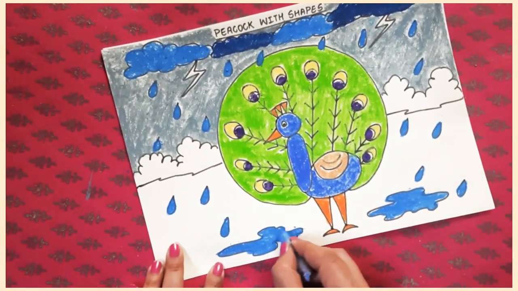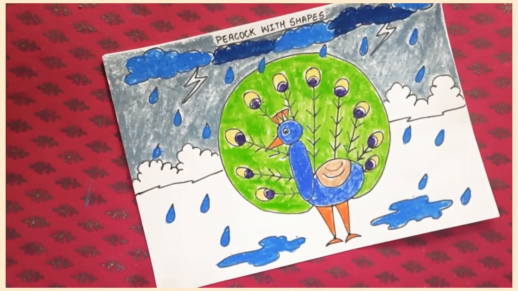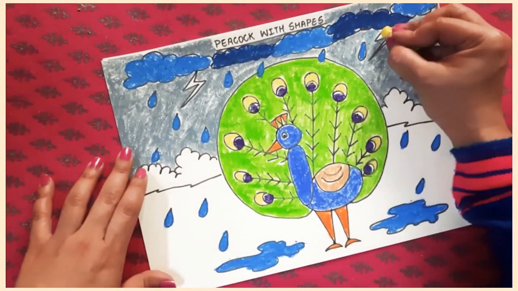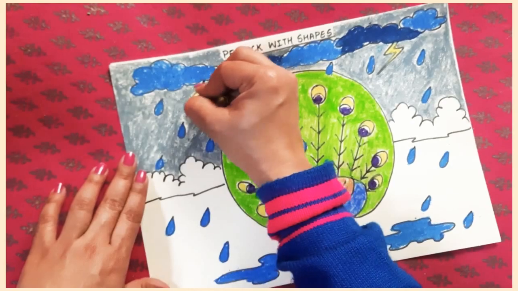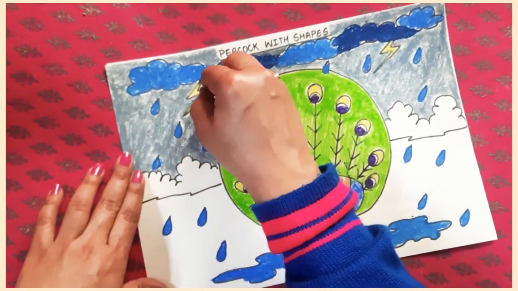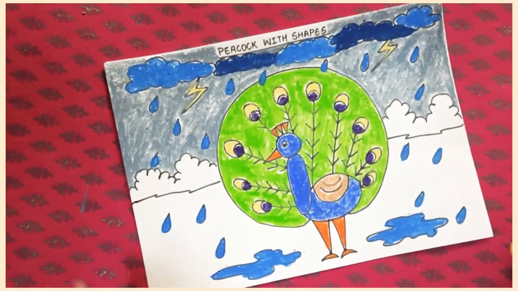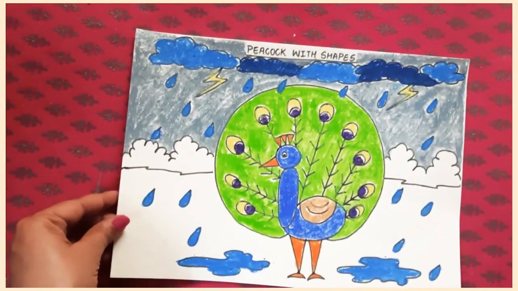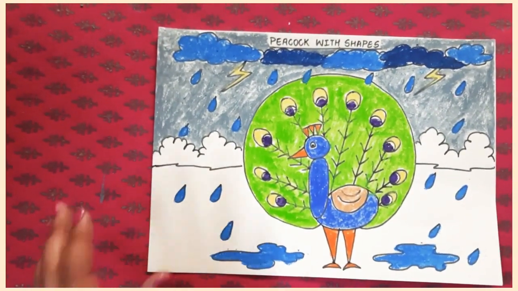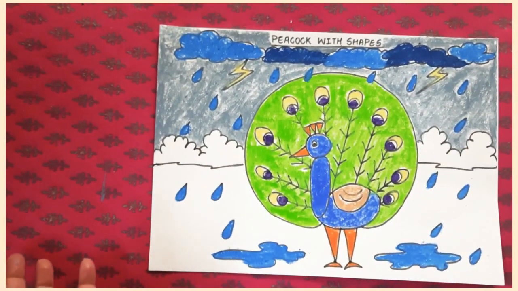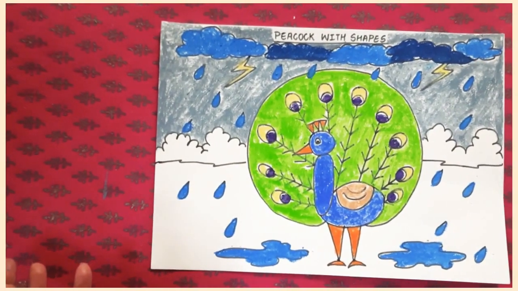Now we will pick up our yellow color. We will color the lightning. Yellow, bright yellow. Let's color the bushes also with any green color of your choice. Not light green because we already have, so we need to take a different green this time.